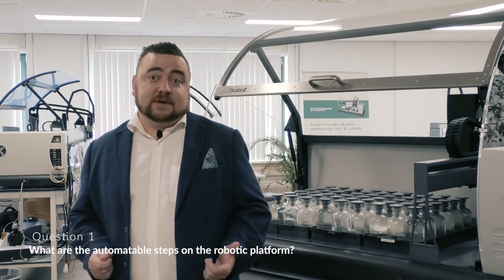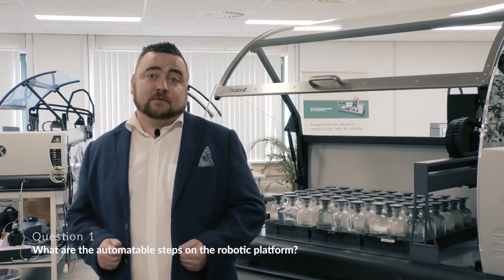We measure the dissolved oxygen concentration of the sample on day 1. The samples are then incubated for 5 days, and then a final dissolved oxygen measurement is made and the BOD is calculated accordingly. So, question 1, what are the automatable steps on the robotic platform?